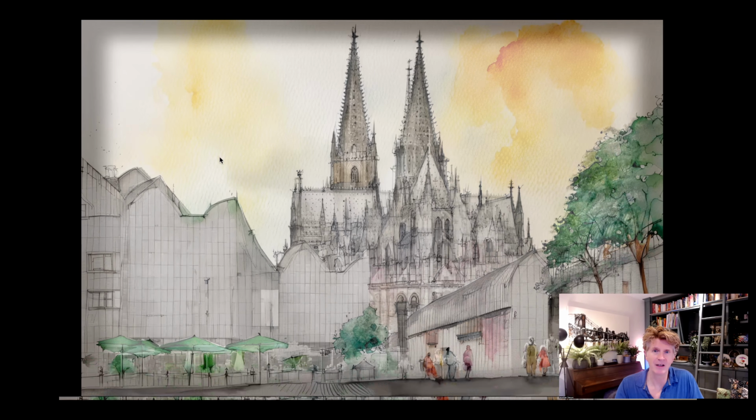So overall, the AI Visualiser is improving all the time in Vectorworks, and there's some very exciting things coming up soon, but I'm not allowed to talk about those right now.